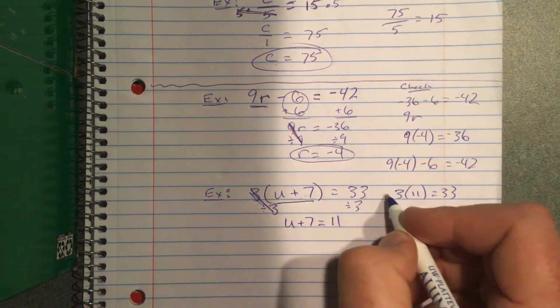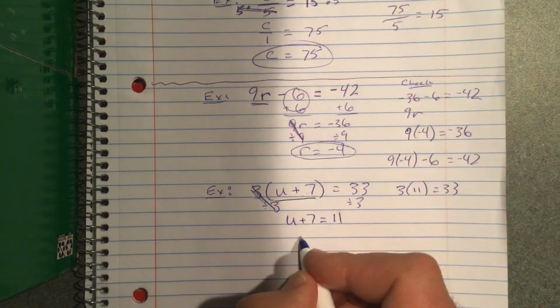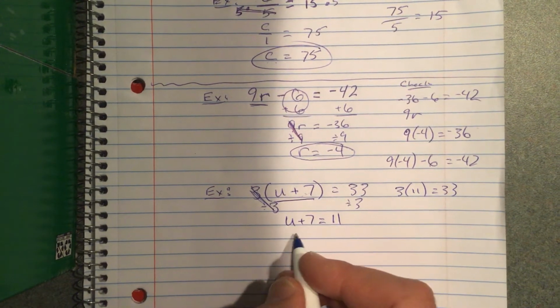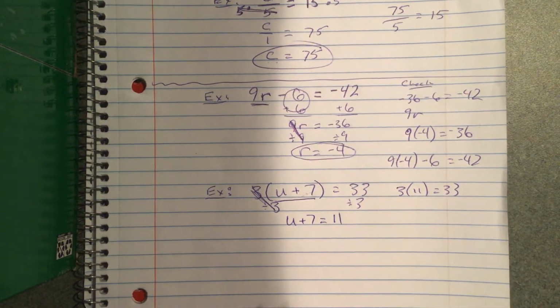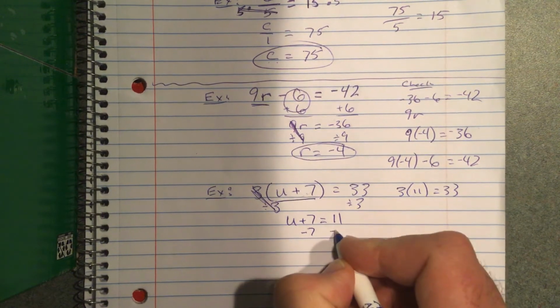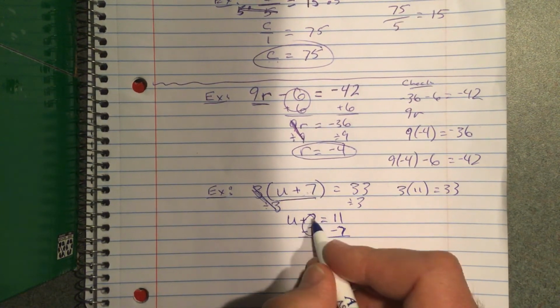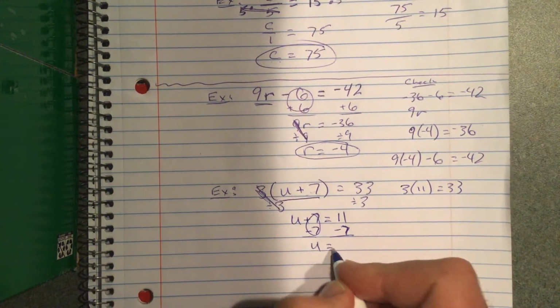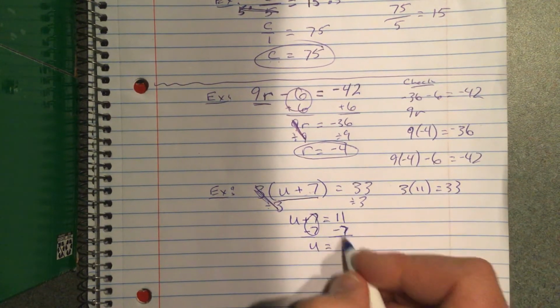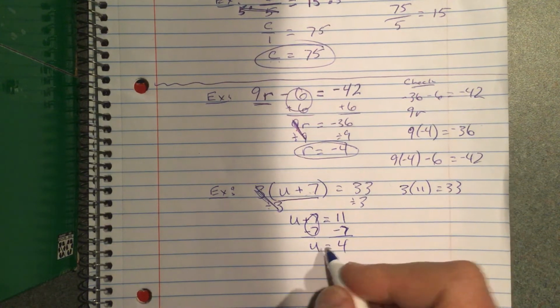So now solving this, do the opposite, which you probably already can go, hey, 4 plus 7 is 11. Otherwise, if we do the opposite, it just verifies it. Minus 7 on both sides, plus 7 minus 7 is 0, so I'm left with just u. And 11 minus 7 is 4, okay?